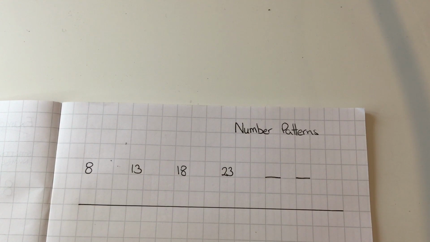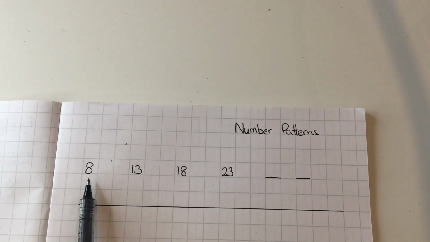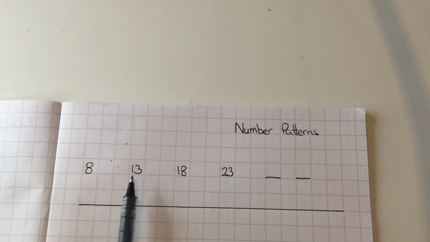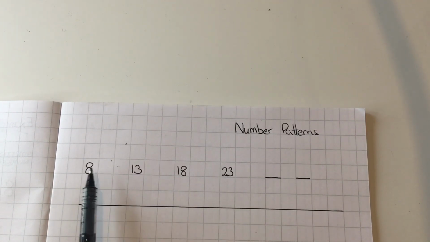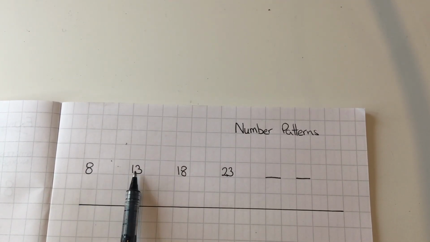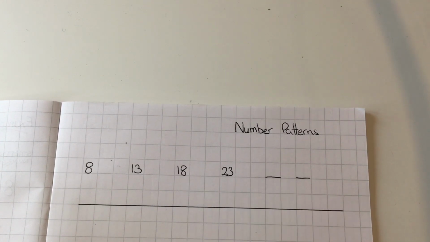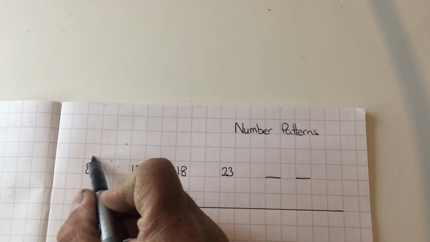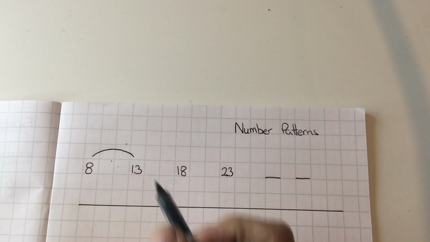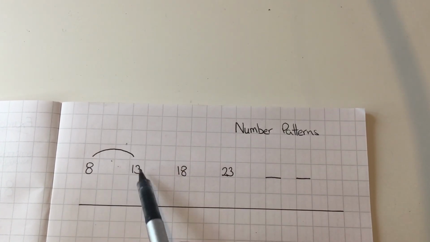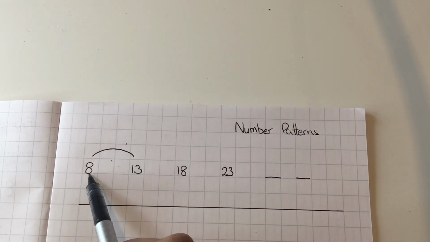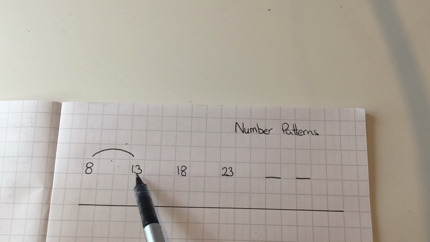Okay, so let's begin. Here we have a series of numbers. So we're going to introduce the technique first of all. We have a series of numbers, and what we've got to do before we do anything else is take a look at our numbers and see if we can identify what's going on from one number to the next number. Now, the technique that I like to use for this is called the frog hop technique, where the children will jump from one number to the next and find out what has increased or decreased and by how much from one number to the next.